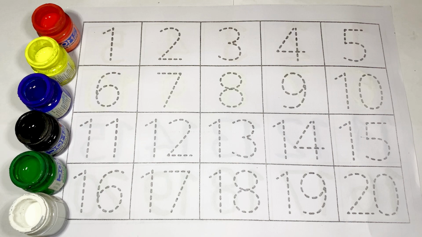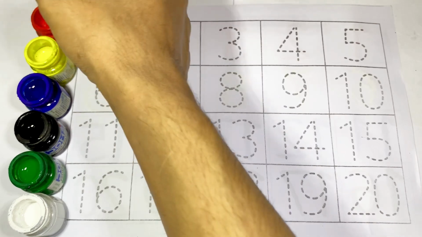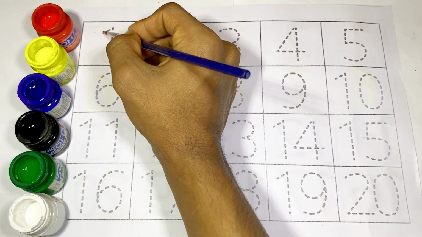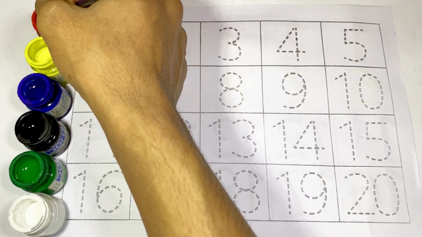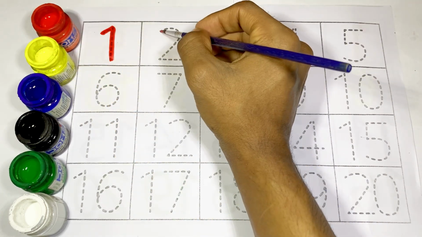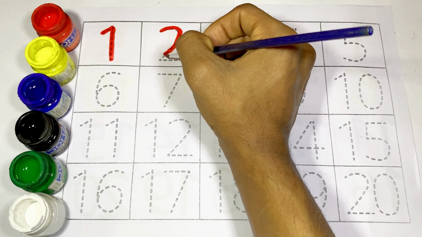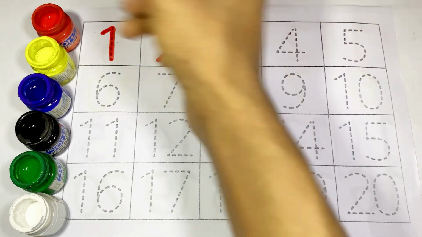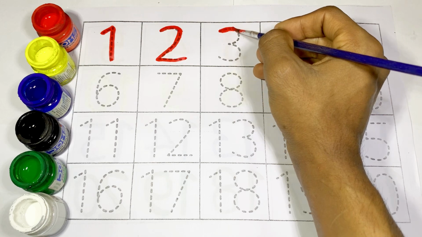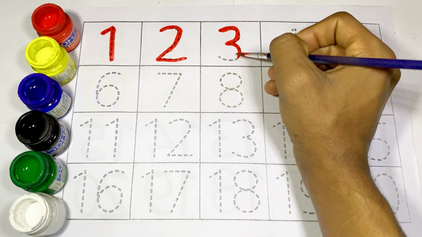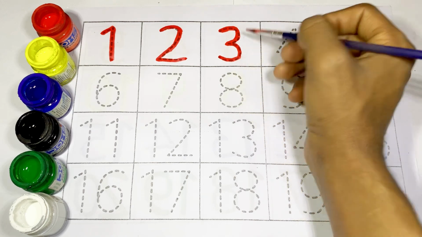Kids, first draw 1 and use red color. The number 1, O N E, 1. Kids, again use red color and draw 2, T W O, 2. Kids, next 3 and again use red color, T H R E E, 3.